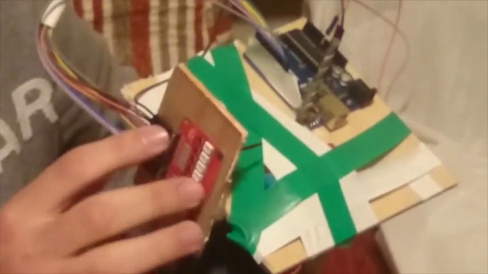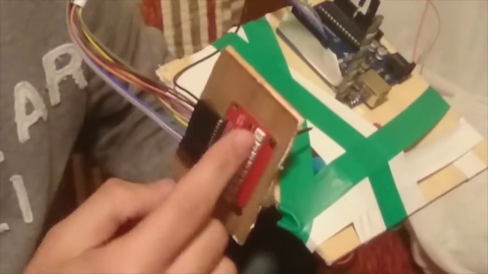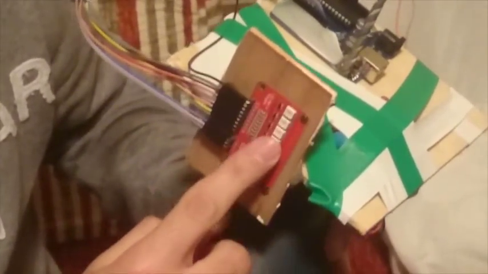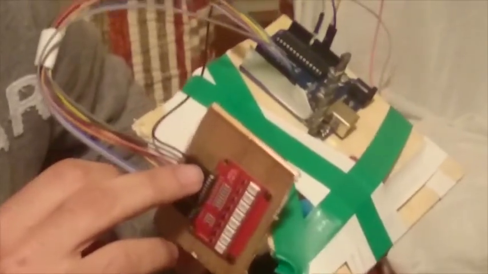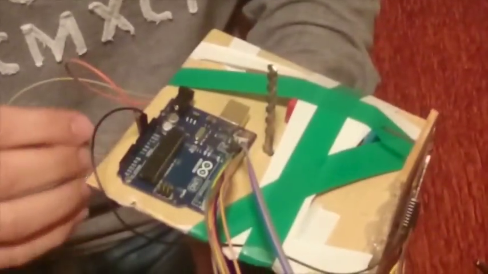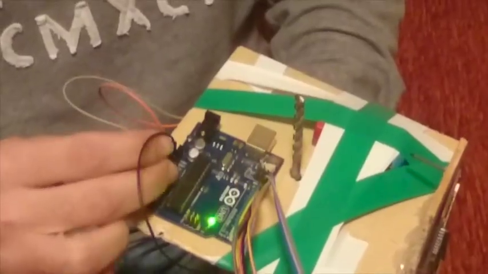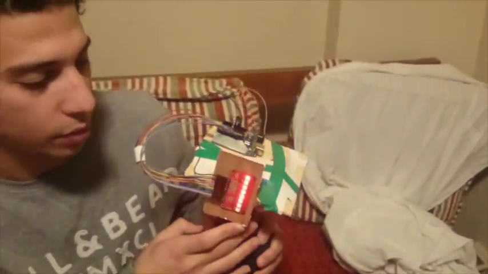This module, through these cables, receives values to turn these LEDs on and off. The value low or 0 turns them on, and the value high or 1 turns them off. And if we connect the battery to the Arduino through VN here, they start turning on and off according to the code.